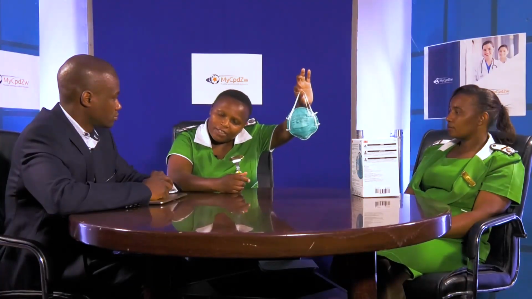What's next? I have to dispose of it in a foot operated bin, and just after the disposal of the N95 in the foot operated bin, you wash your hands or use alcohol hand rub to disinfect your hands. I think that's all I can say on the N95 respirator.